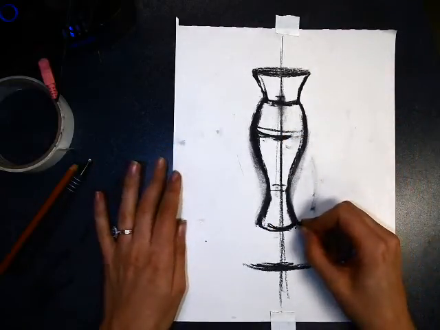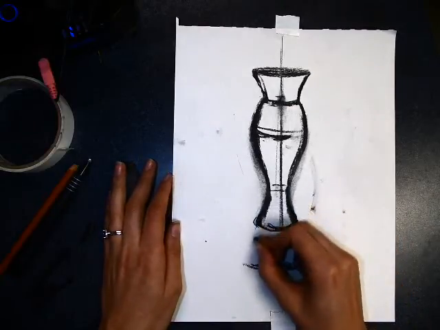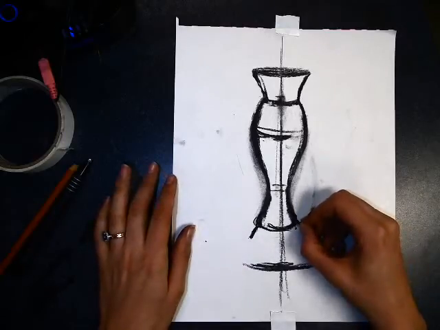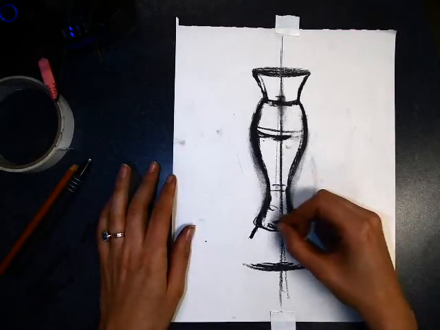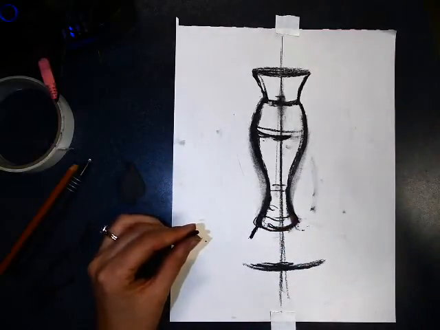Okay, and then after I have that part done, I can then say, okay, I've measured this. Looks like I'm a little bit off.